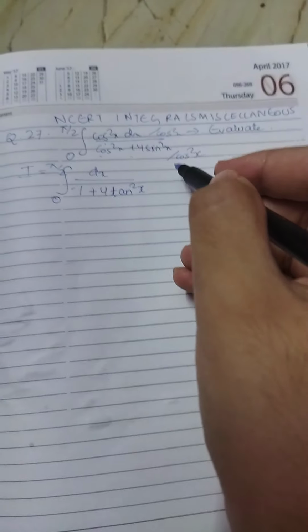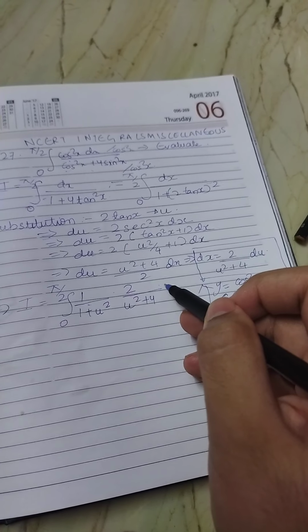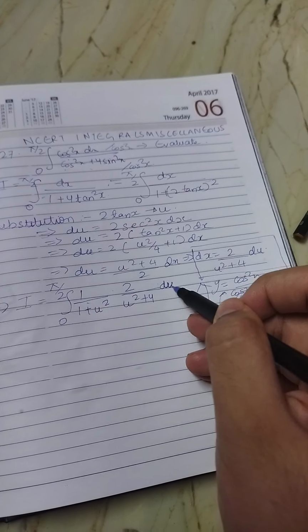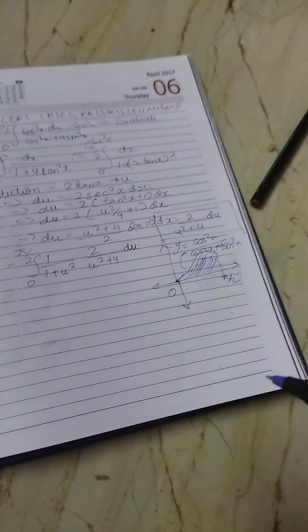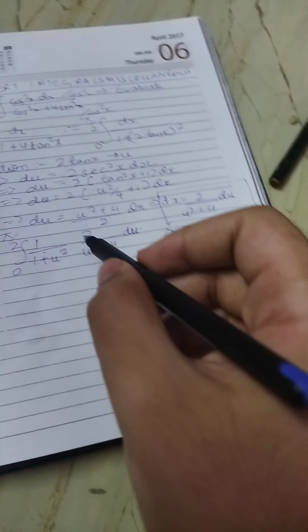So I use this substitution here. I can write 1 by (1 plus u square) into dx, and dx is nothing but 2 by (u square plus 4) into du.